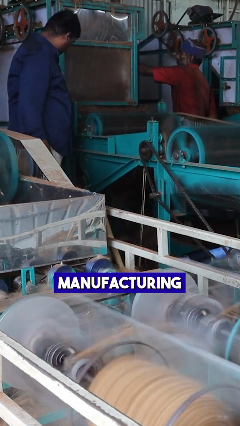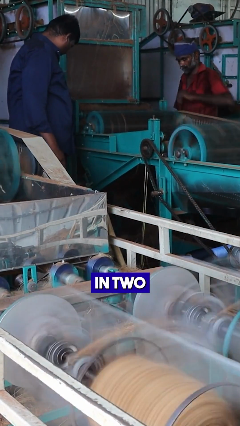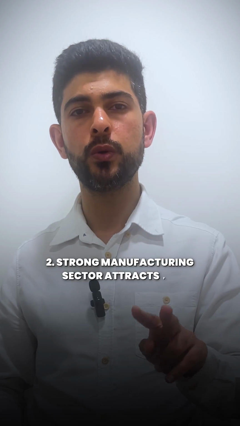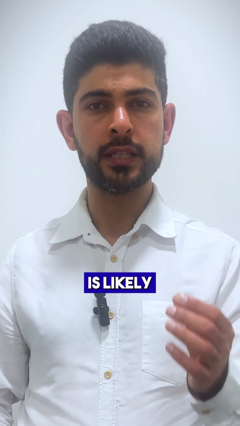And by developing the manufacturing sector, the economy benefits in two distinctive ways. Number one is they diversify their economy so they're not as primary product dependent anymore. And number two is a strong manufacturing sector is likely to attract foreign direct investments.